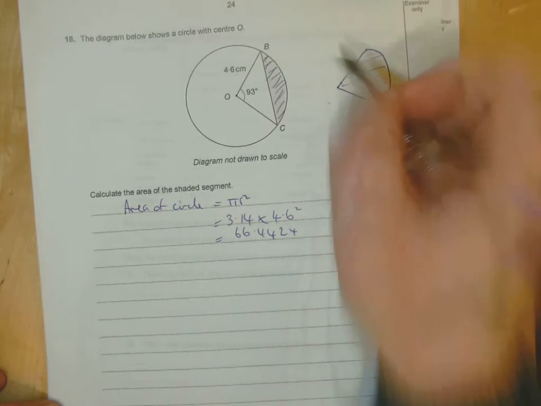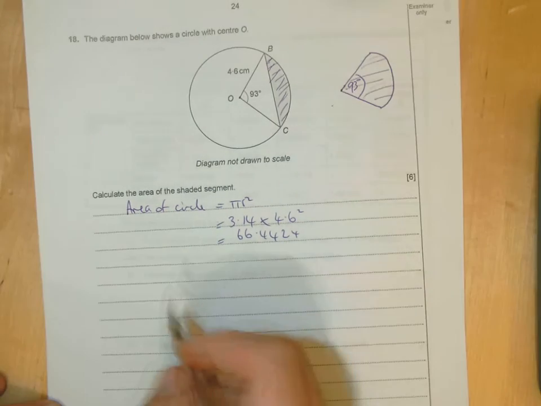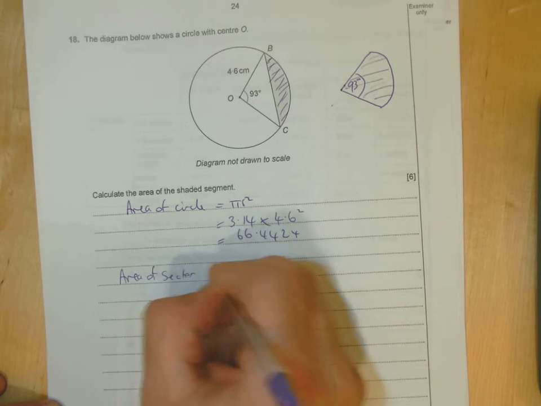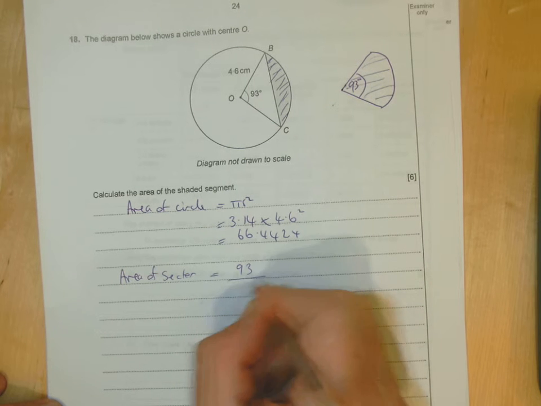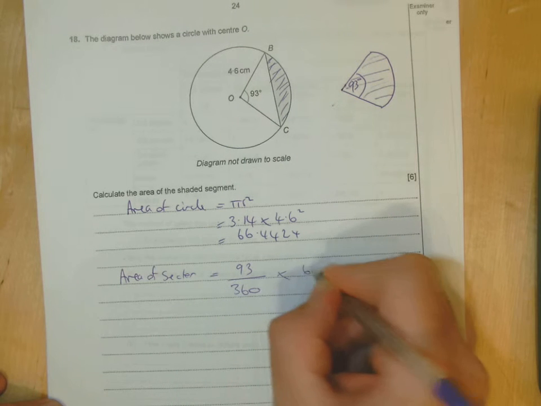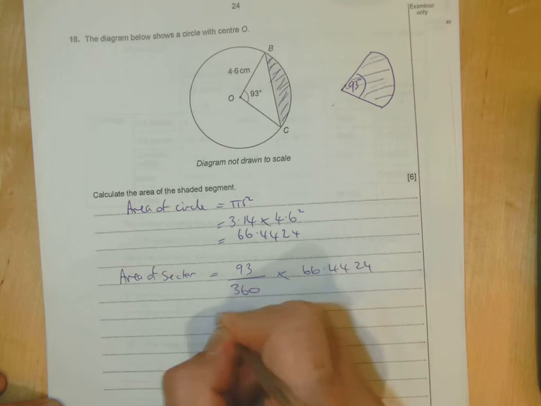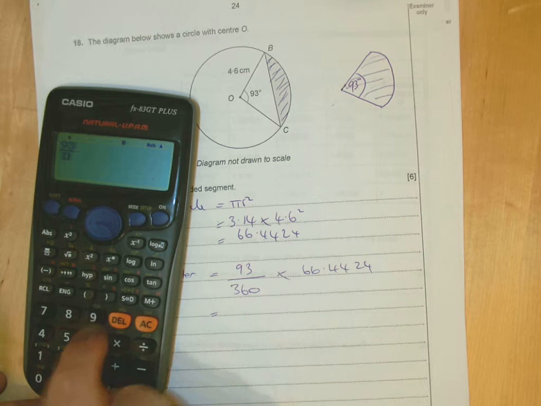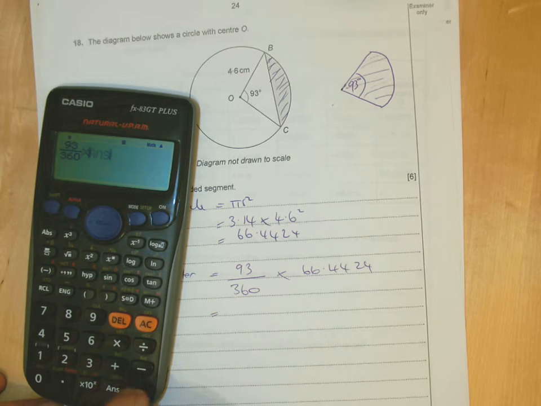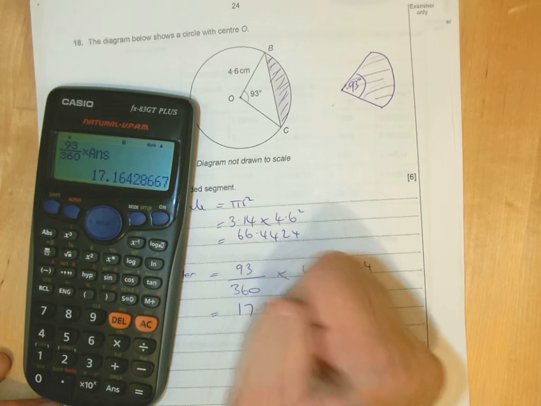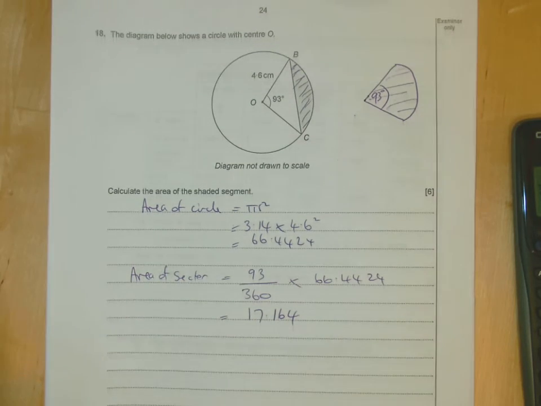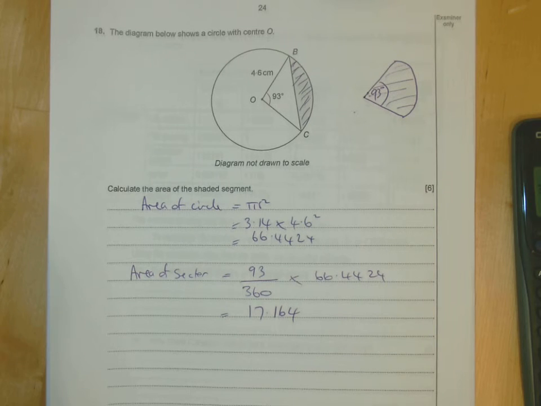But I want the sector, and of course that angle was 93 degrees, wasn't it? So that's just a fraction of the circle. The area of the sector will be this fraction, 93 out of 360, times the area of the circle. So I do that on my calculator: fraction 93 over 360 times Ans, because the 66 was the answer. It comes out to be 17.164, so we'll go for 3 decimal places. So that's the area of the sector.